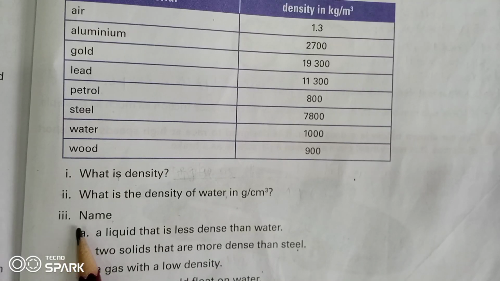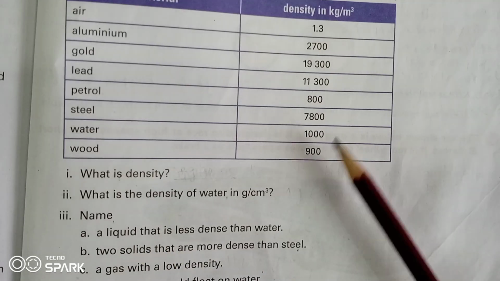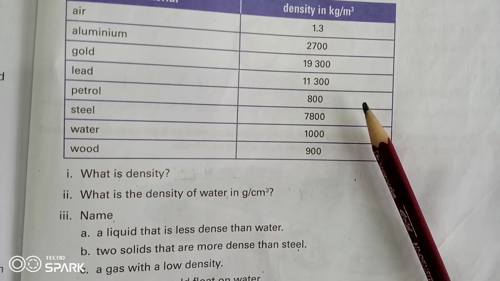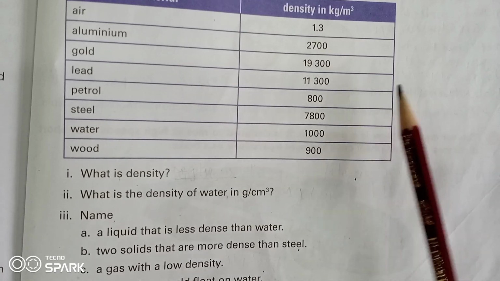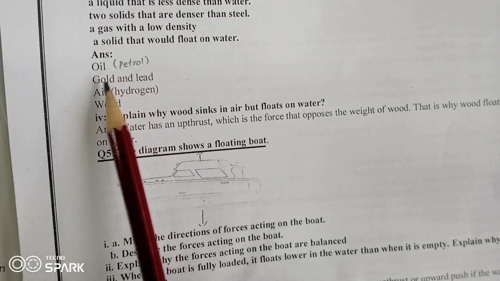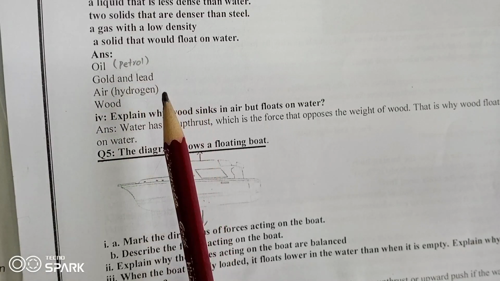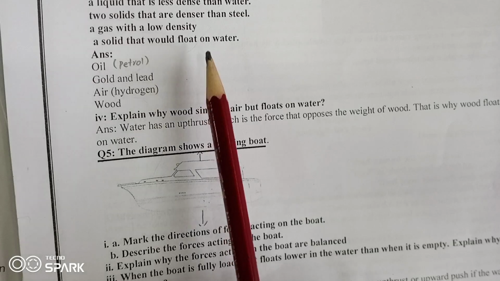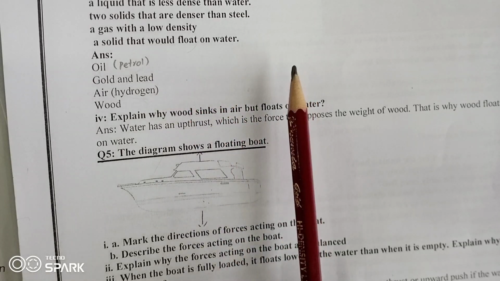The third question is, name a part is a liquid that is less dense than water. जबकि पेट्रोल जो कि हमारे पास एक लिक्विड मटेरियल है और इसकी डेंसिटी वाटर से कम है. The answer is petrol, and the density of petrol is less than the water.